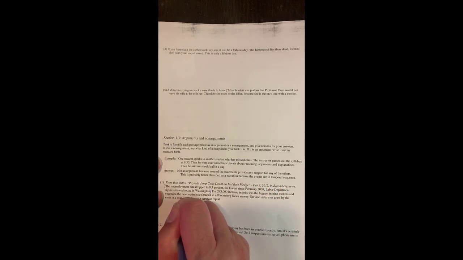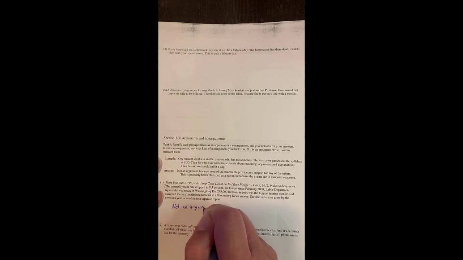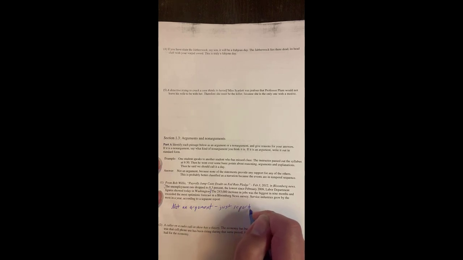But still, here this is clearly not an argument. And we don't have to be too precise about what kinds of non-arguments we're dealing with. We could just say it's just reporting. You could also say that it's a collection of facts organized around a theme, something like that.